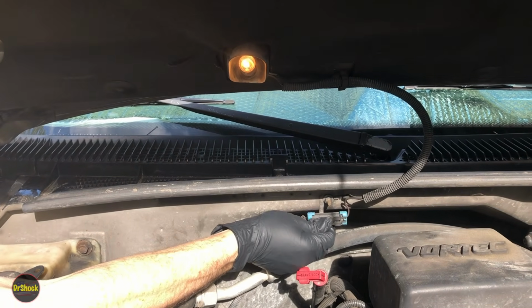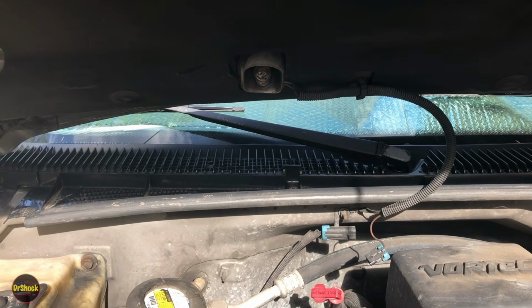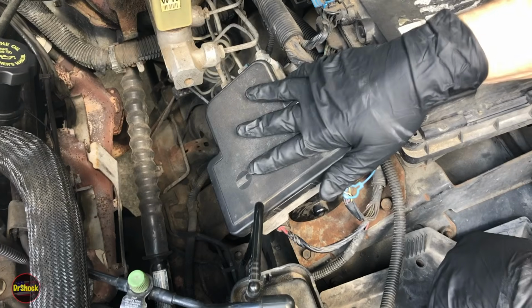We don't want to run the battery down, so we're going to come down here and just give this guy a pop so that we don't have the light going. All right, let's get into removing this, folks.